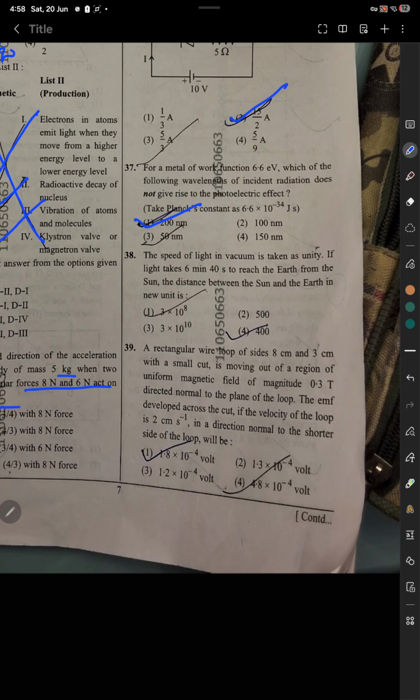Question number 38. The speed of light in vacuum is taken as unit. If light takes 6 minutes 40 seconds to reach the earth from the sun, the distance between the sun and the earth in new unit is 400. Is your correct answer. Question number 39.